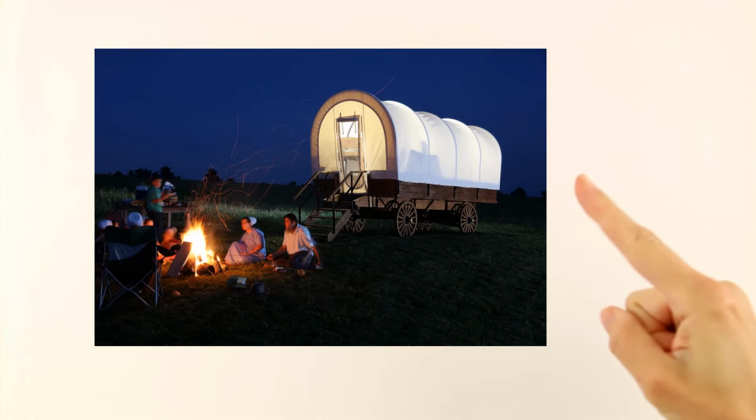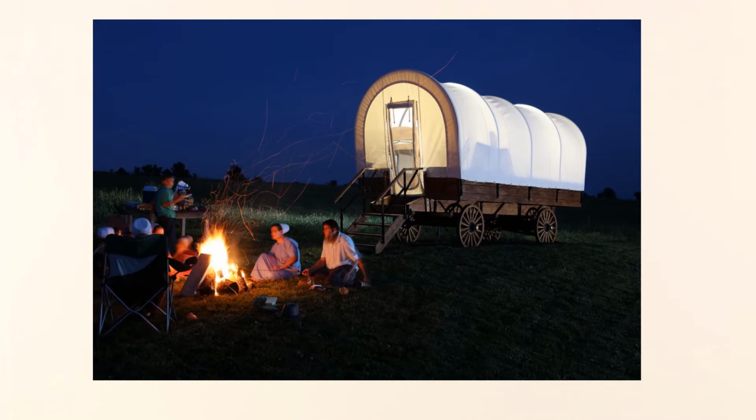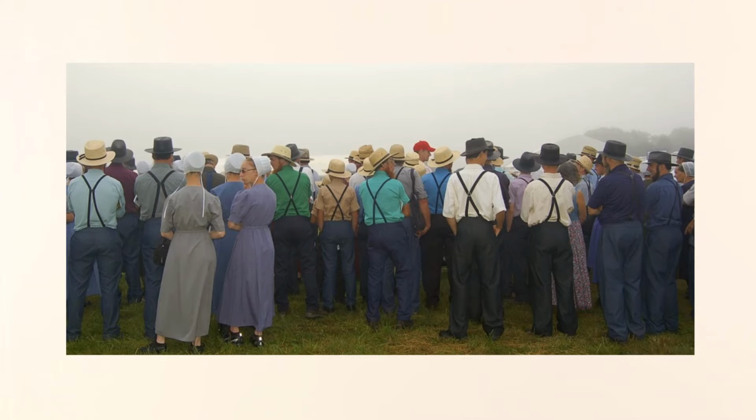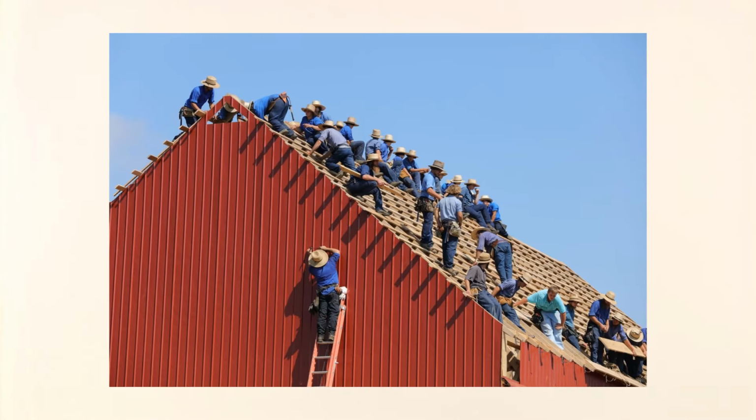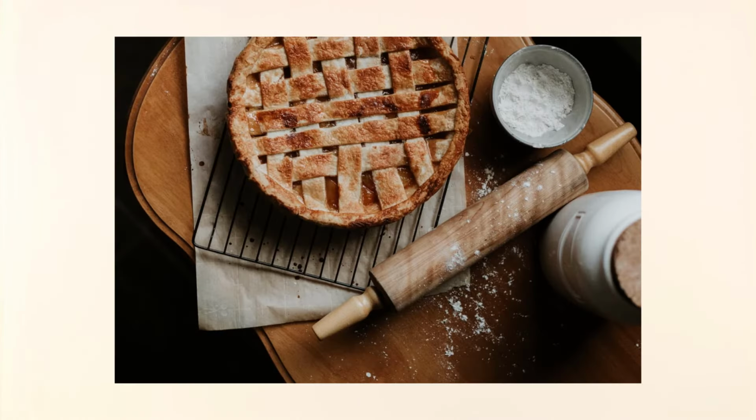They have many unique traditions, and gender roles are strictly enforced. For example, men wear beards and wide-brimmed straw hats, while women wear long, simple dresses with aprons and bonnets. The Amish limit formal education to the 8th grade, but parents and other members of the community teach children the traditions and skills of farming and homemaking.